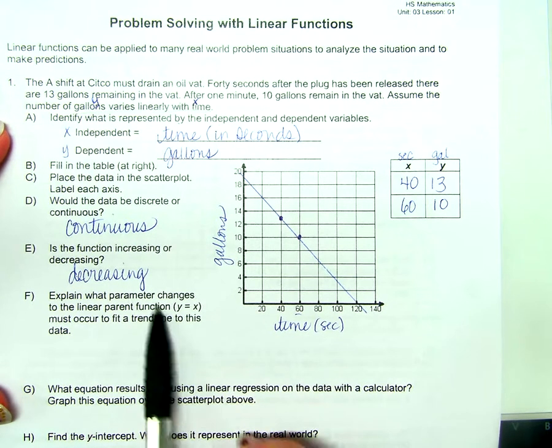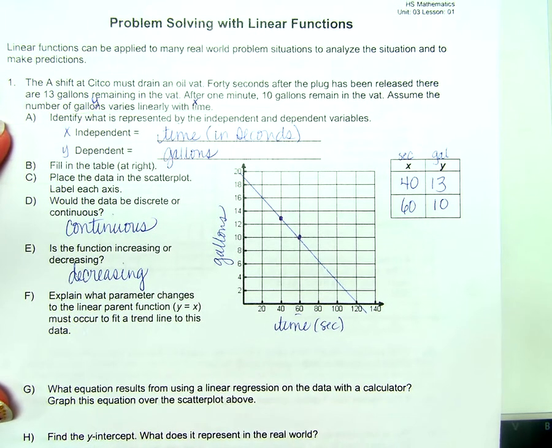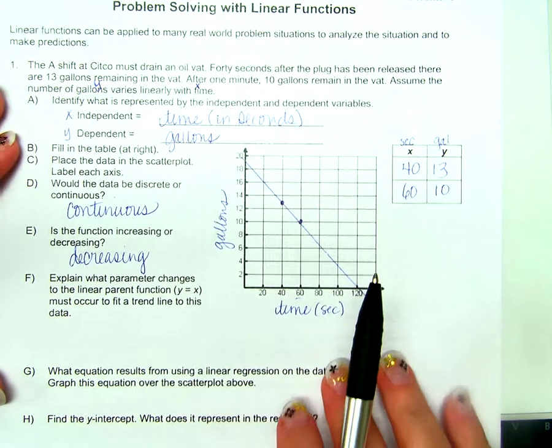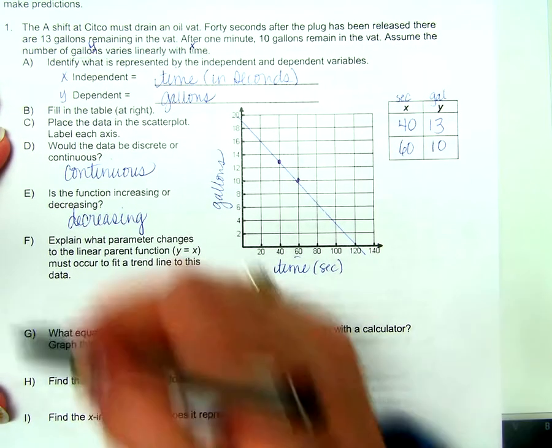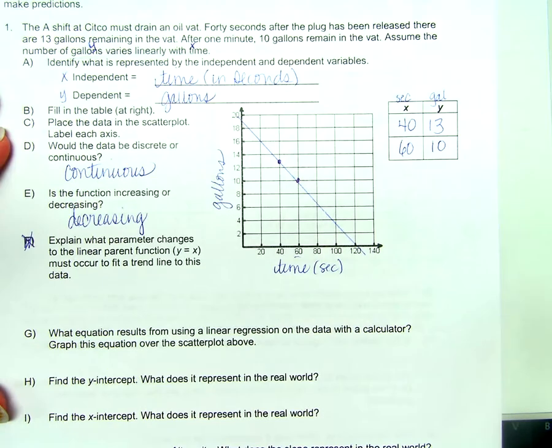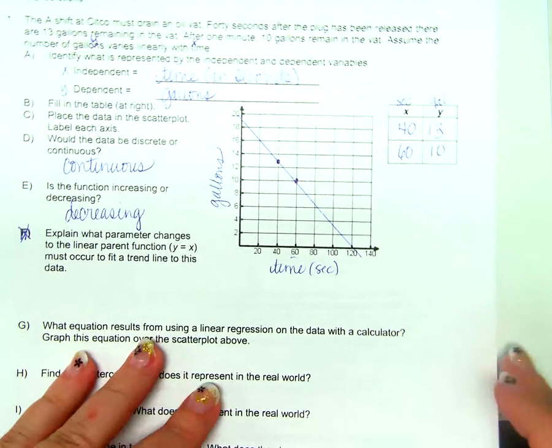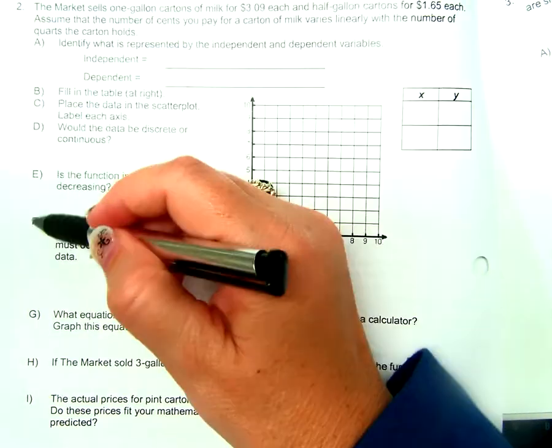We're going to come back to this question later when we get to some more transformation questions and things like that. So I'm not worried about you doing this tonight for homework. Like right here, F on number 2, please don't worry about doing.